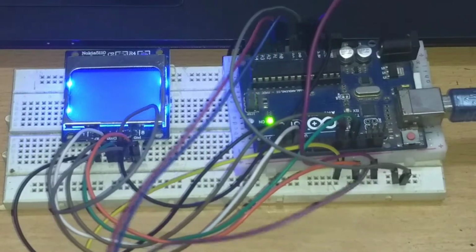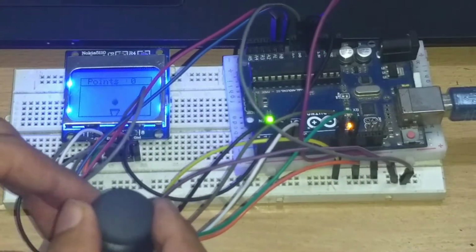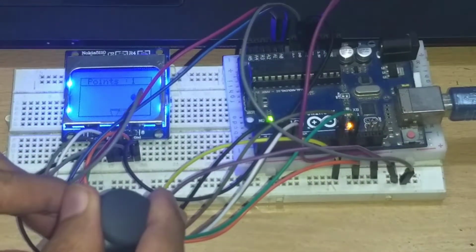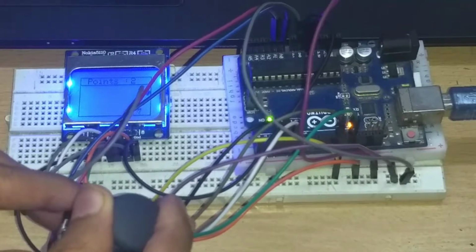Today we'll learn to interface the Nokia 5110 LCD to an Arduino board, and in the end we'll make this awesome game using the screen and the joystick module.